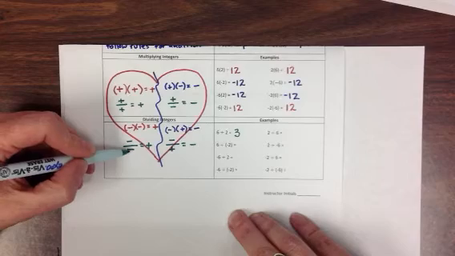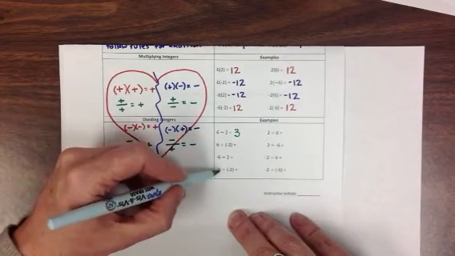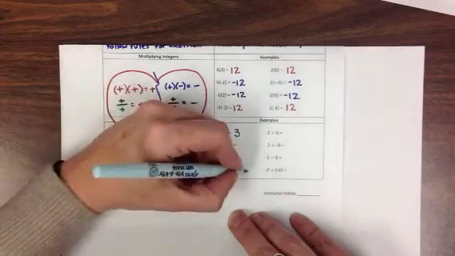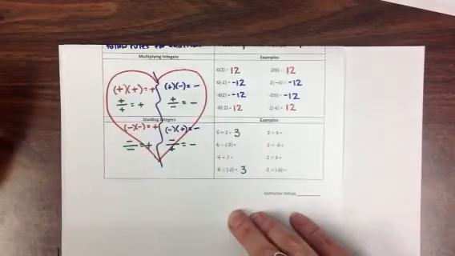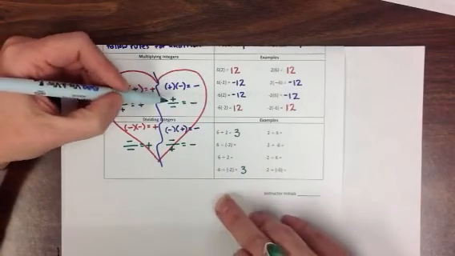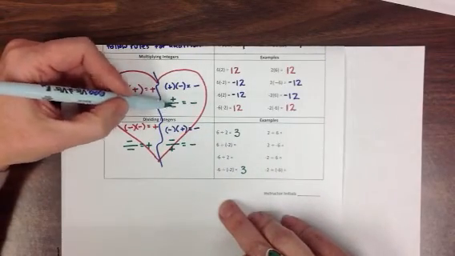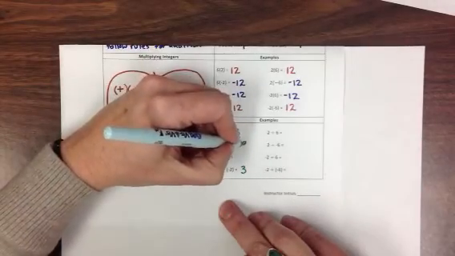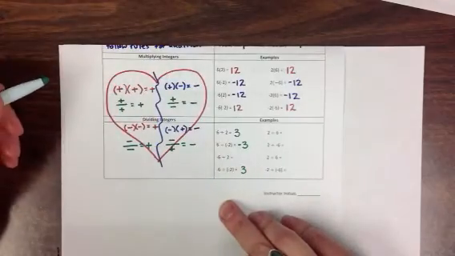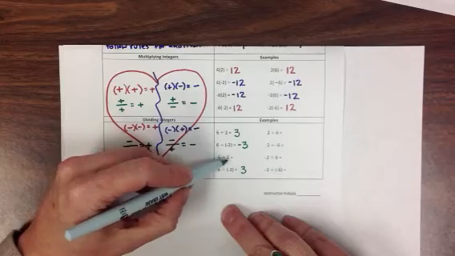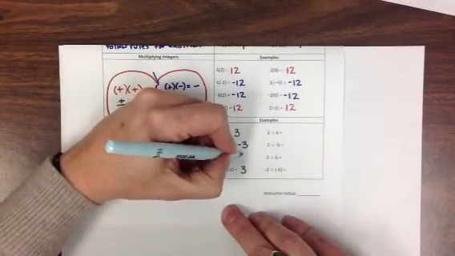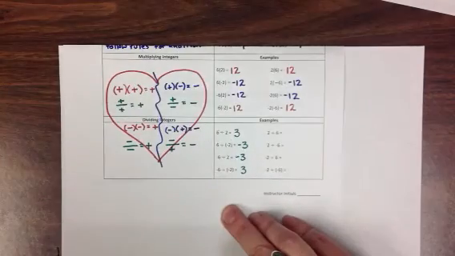A negative number divided by a negative number, negative 6 divided by negative 2, will also be positive 3. But when the first number is positive and the second negative, we get the opposite answer. And when the first number is negative and the second positive, we also get the opposite answer.